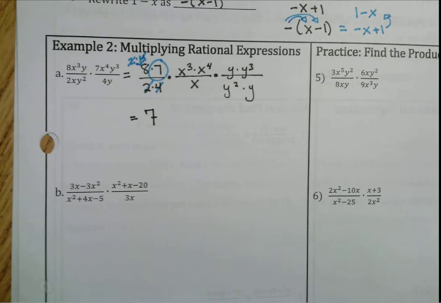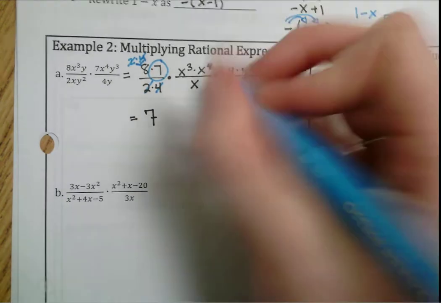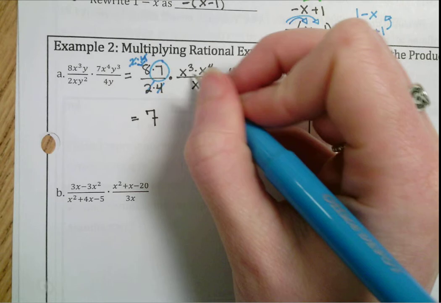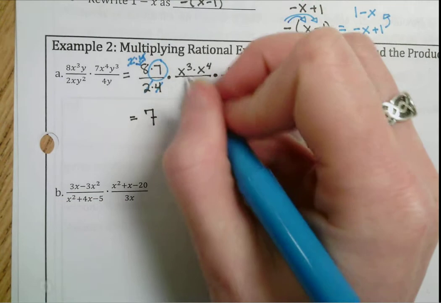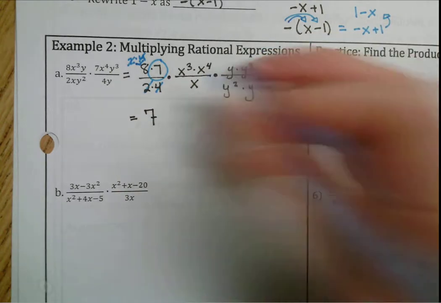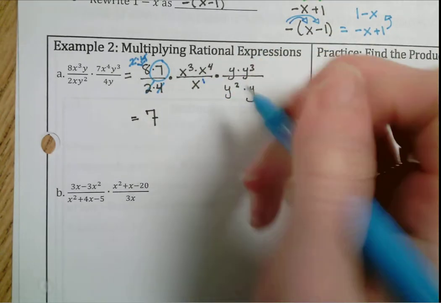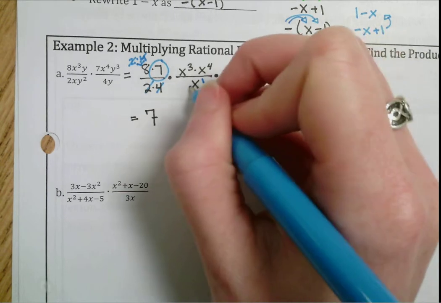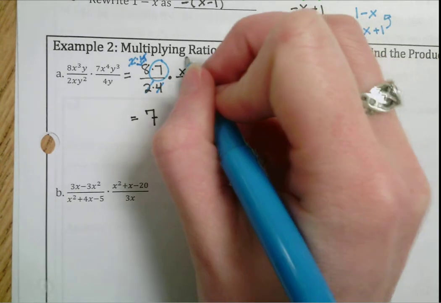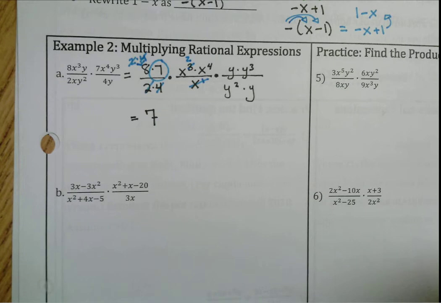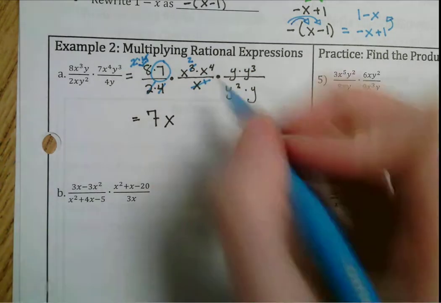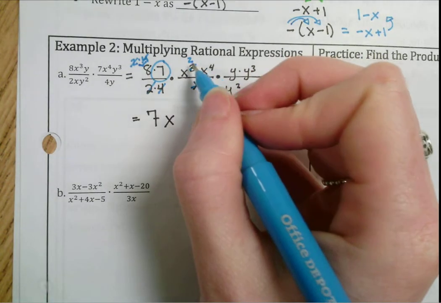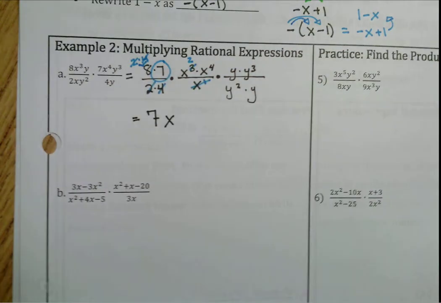Now with my x's, I have one x here on the bottom, and I have an x cubed and an x to the 4th on the top. So, when I divide, I subtract exponents. This is technically a 1 here. So if I have a 3 minus 1, well, that's canceling this out and just reducing this 3 by 1. So now I'm going to have my x, and I'm just going to be doing my addition rule now because I only have multiplication here. So the 2 and the 4 come together, going to be an x to the 6th.